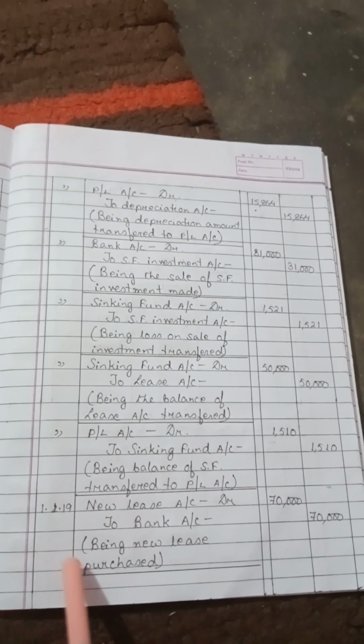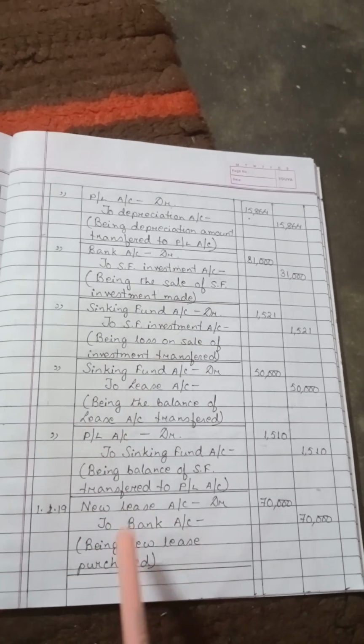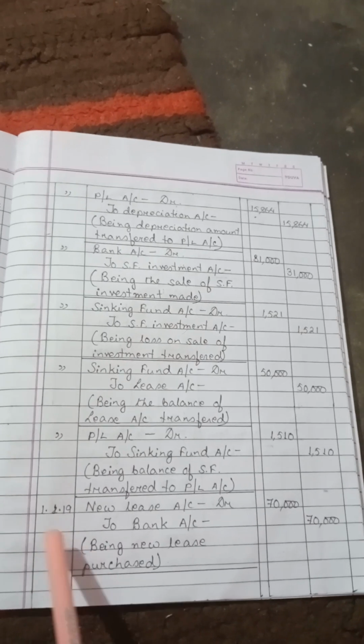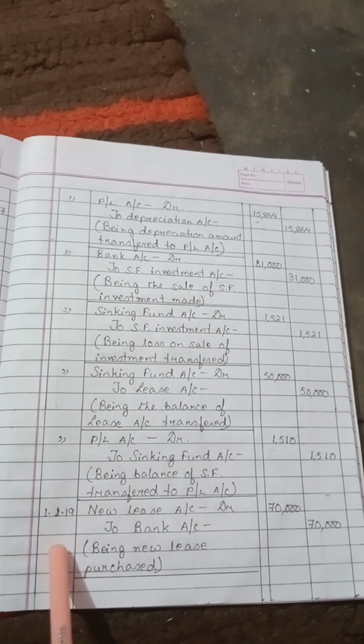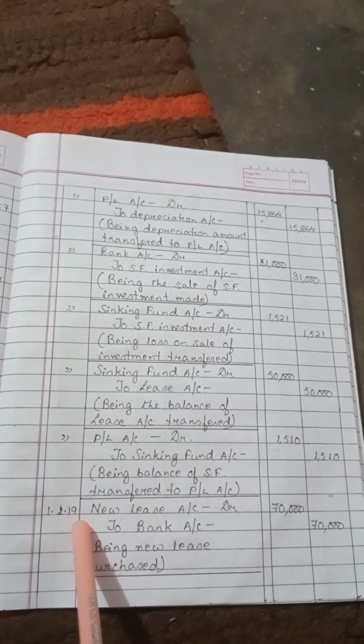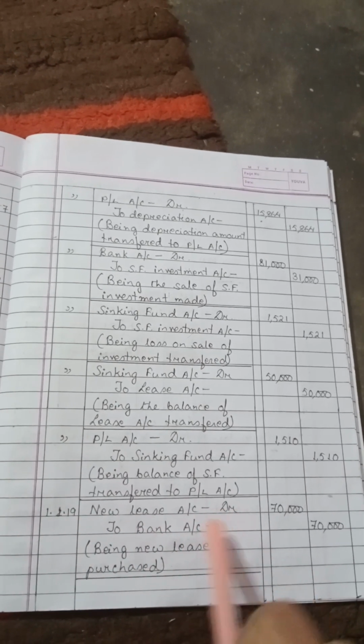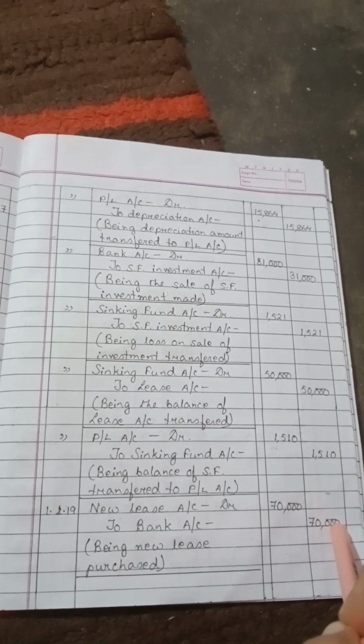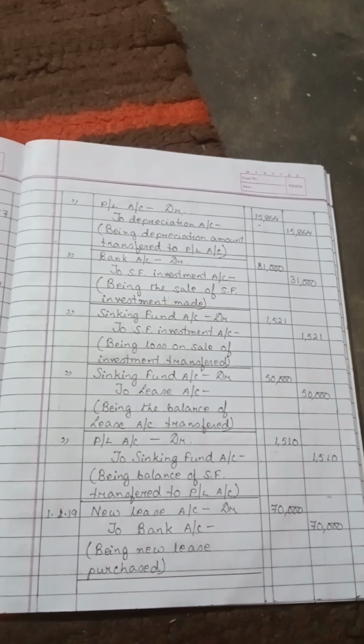Now in the question it is mentioned that there is a purchase of new asset after the end of 3 years on 1/1/2019. So new lease account debited to bank account. The amount is 70,000, being new lease purchased.